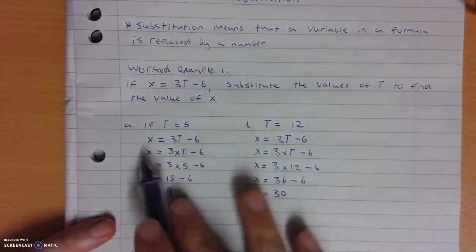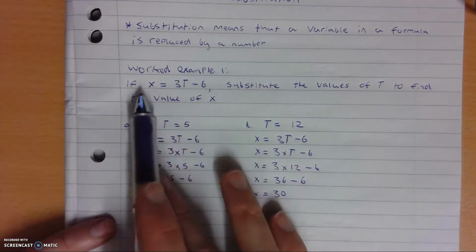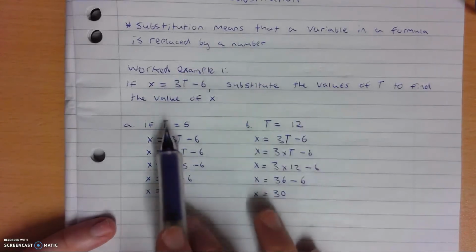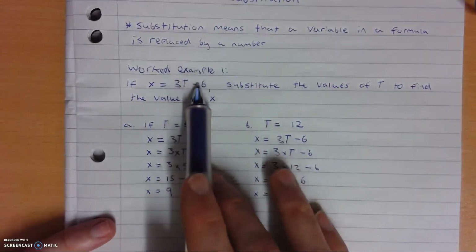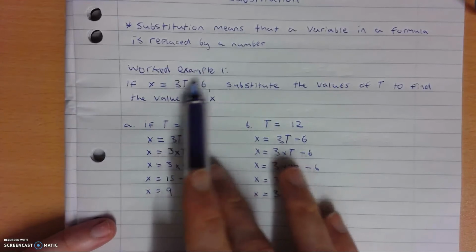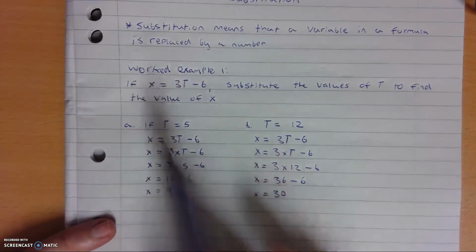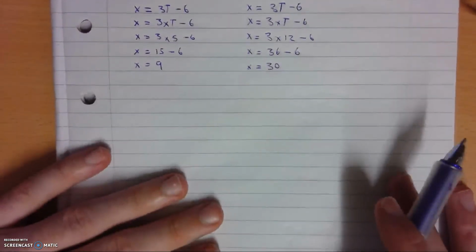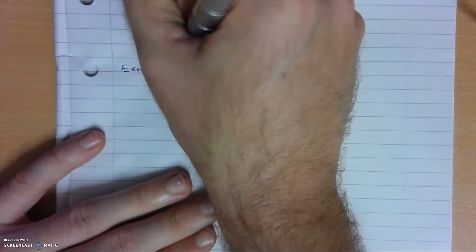So all I have done in both these situations is take the formula, and the values for t that the question gives me, and plug them in so I have all the values on this side, so I can then work out the value for x. We'll do one more example, guys. Example 2.